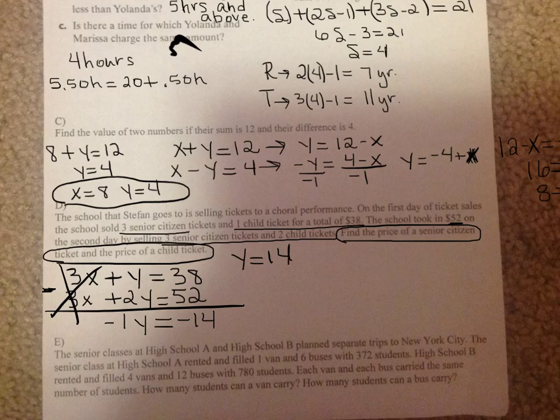Now I need to plug my y value into one of the original equations to get my x value. 3x plus 14 equals 38. Solve for x. X equals 8.